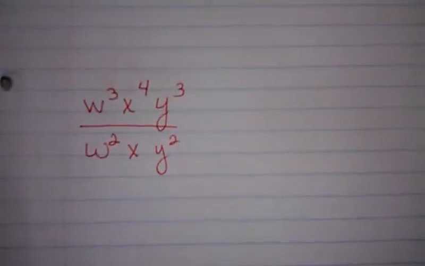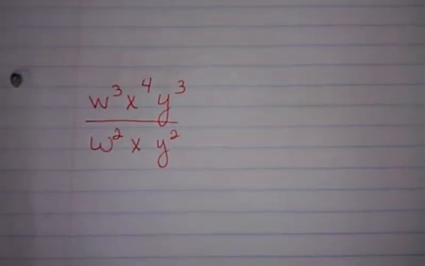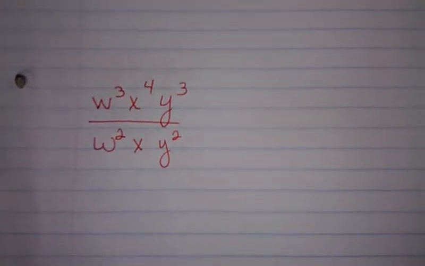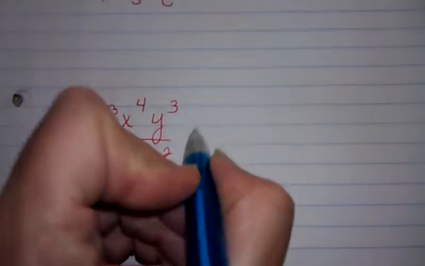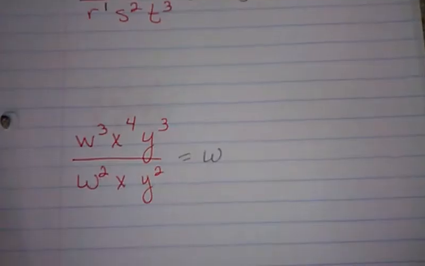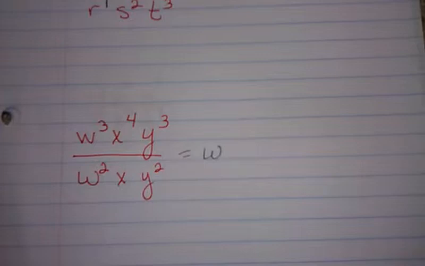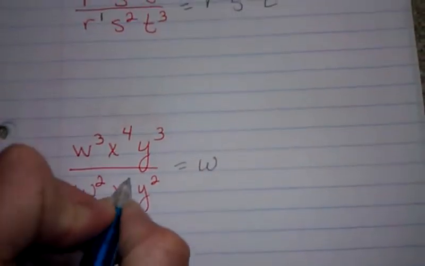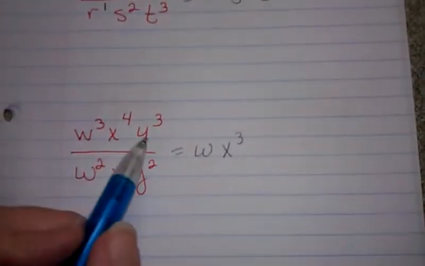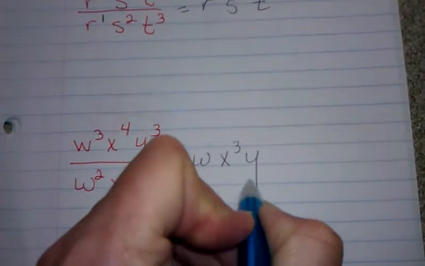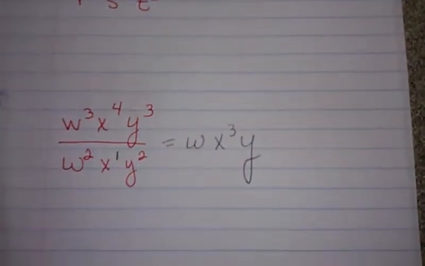Let's go to this problem. Pause the video, simplify this one, and come back and see how you did. Here are the w's. I have 3 minus 2, so I get w to the first power. I'll just write it as w. Next I have 4, and then I have a power of 1. 4 minus 1 is 3. X to the third power. The y's, 3 minus 2 is 1. That would be the simplified form.